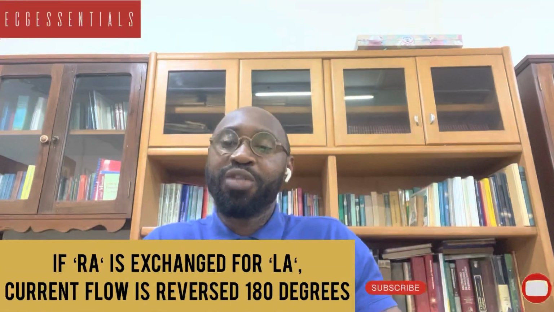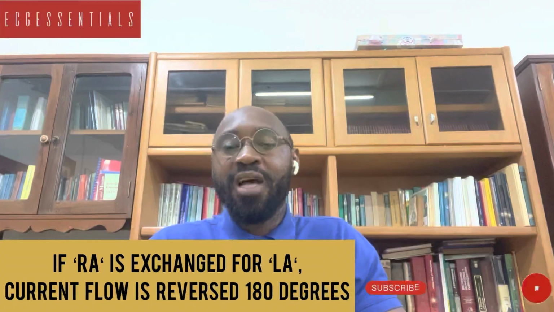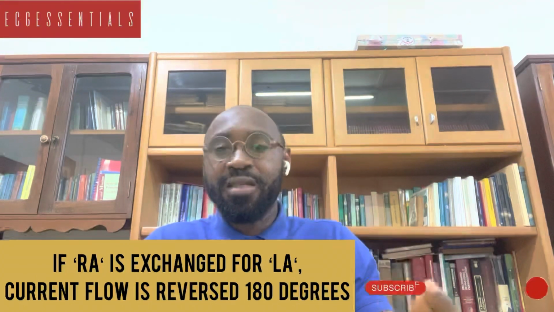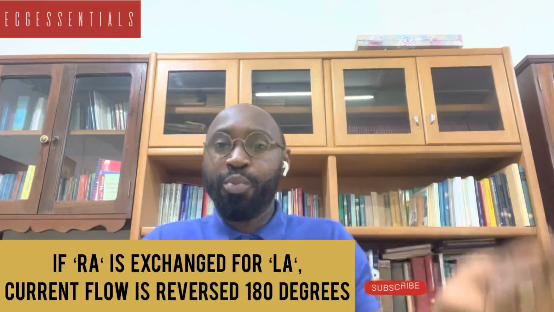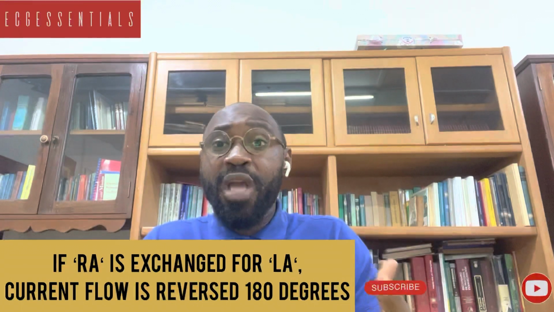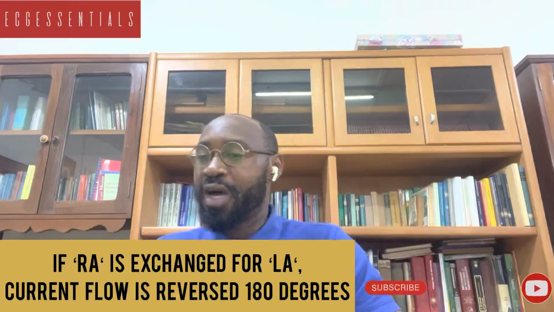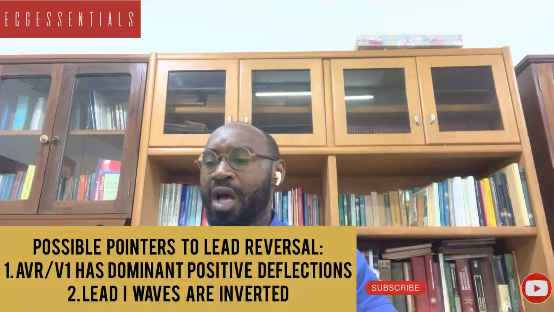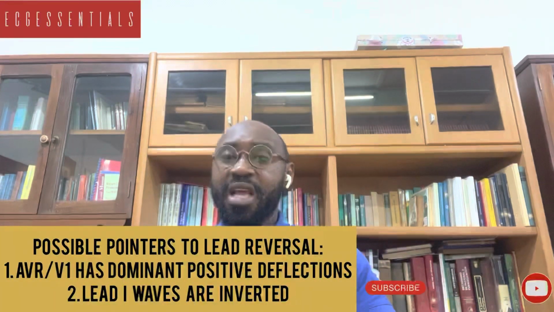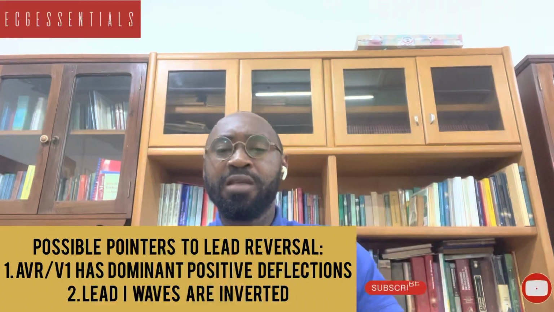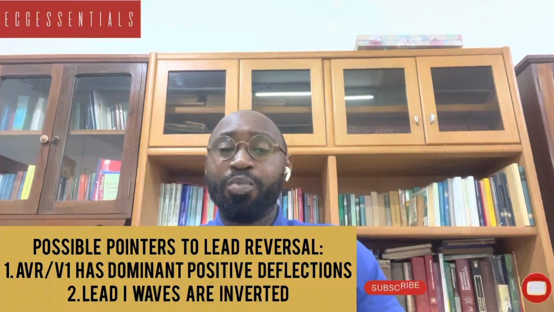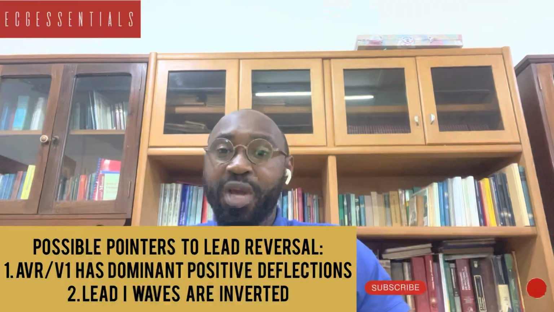Remember, we mentioned that for the limb leads, for instance, if you were to switch from the right arm to the left arm, then everything will be reversed in a horizontal fashion, that is 180 degrees reverse. And a way probably to be able to identify some of this error may be when we see that in AVR, we rather will be having more dominant R wave as opposed to the more dominant S wave that we should expect.